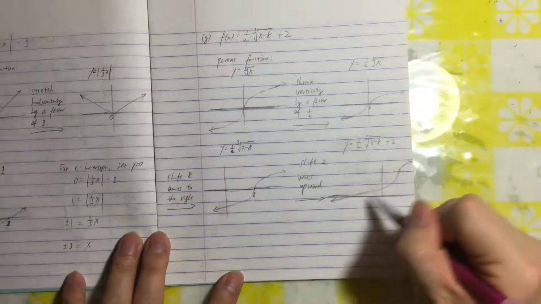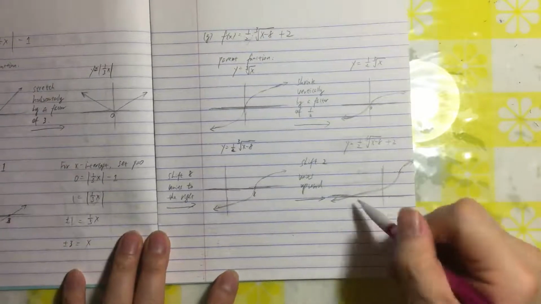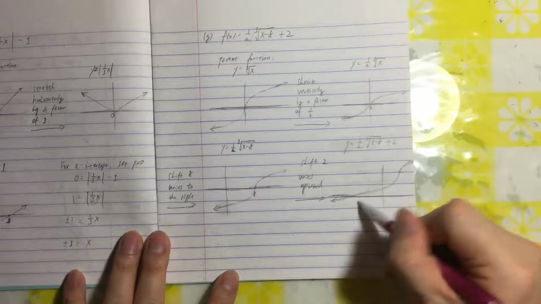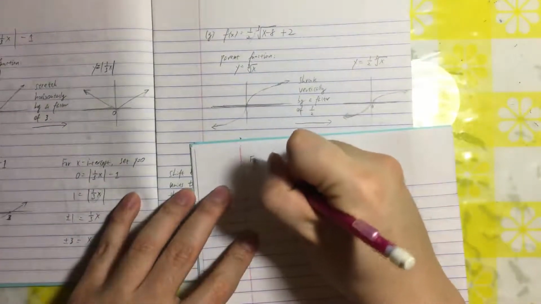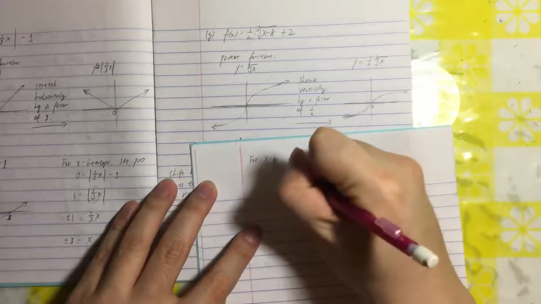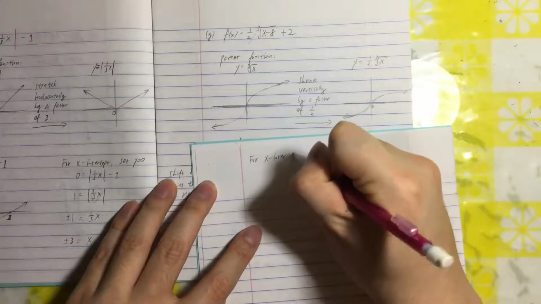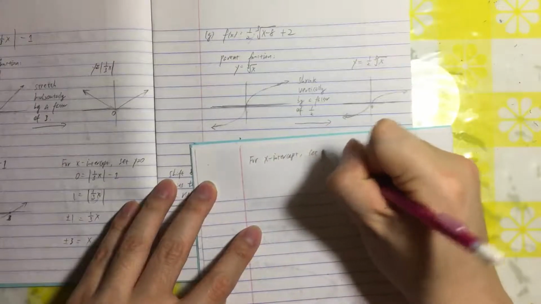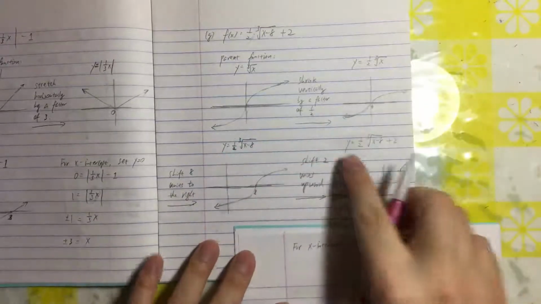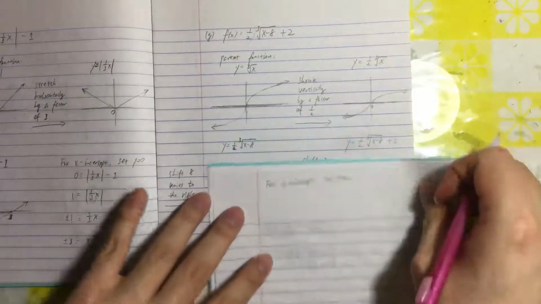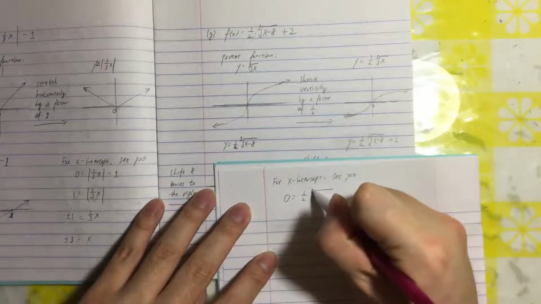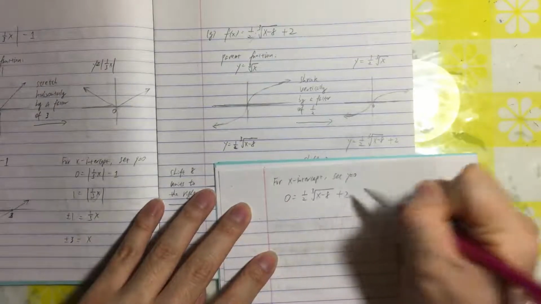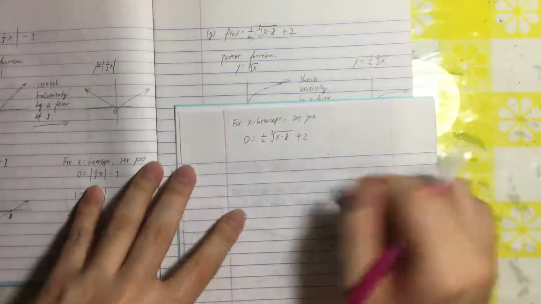Next, let's find the X-intercept and the Y-intercept. Here we have the X-intercept and the Y-intercept here. For the X-intercept, usually we set y equal to 0. So plugging 0 for y, solve for x. We get 0 equal to half times cube root of x minus a plus 2. Solve this equation for x.